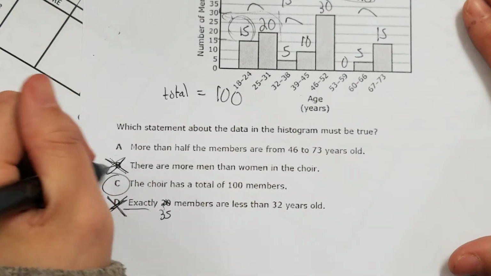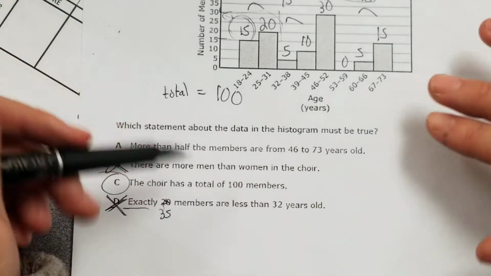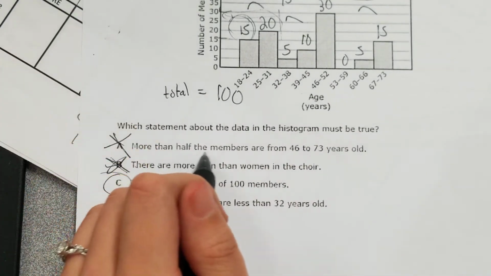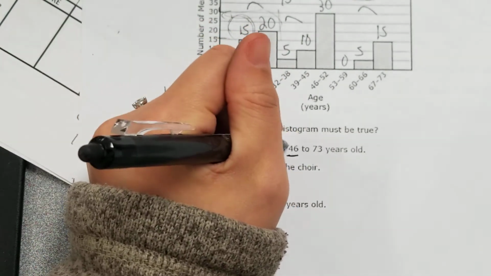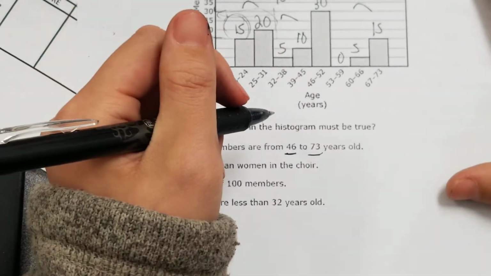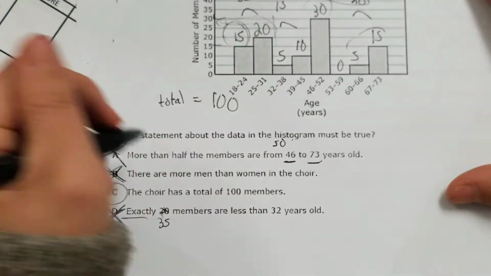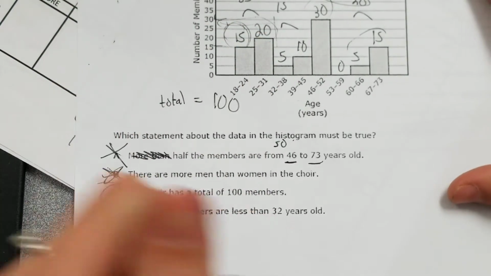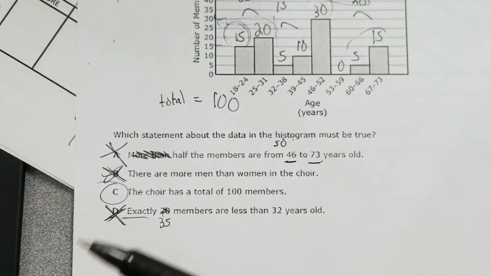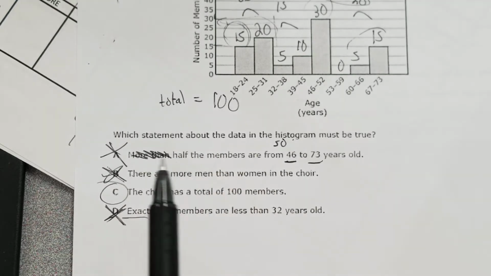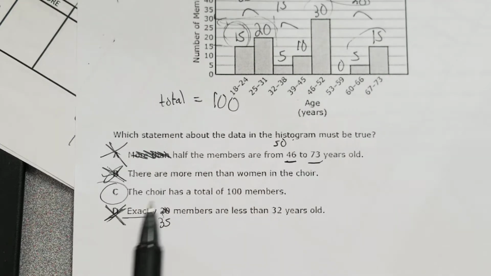There are more men than women in the choir. Literally nothing here says anything about gender. Last but not least, it says more than half the members are from 46 to 73 years old. And we added this together to be 50. And so it should be half the members are from 46 to 73 years old. And that's when we would be like, oh, it's A. But they didn't, so the answer is C, because we can add it all together and notice how the choir has a total of 100 members.